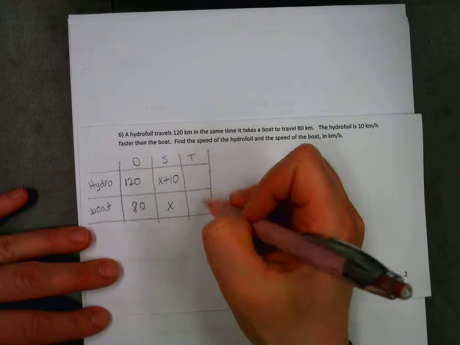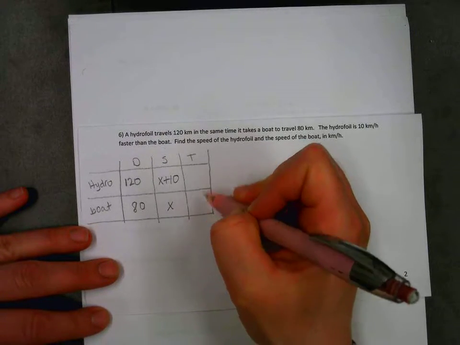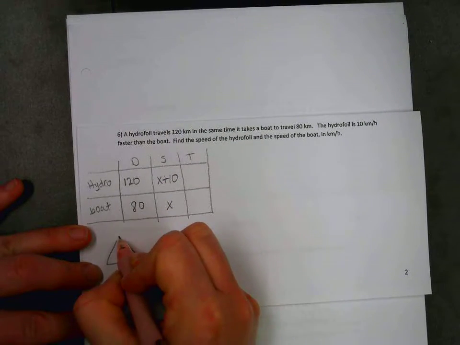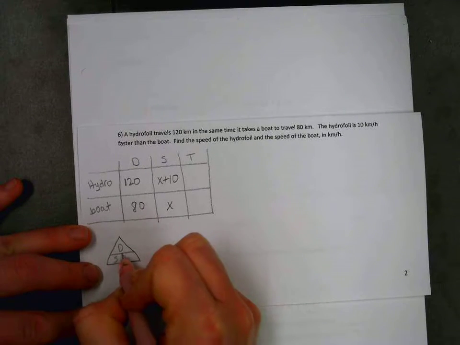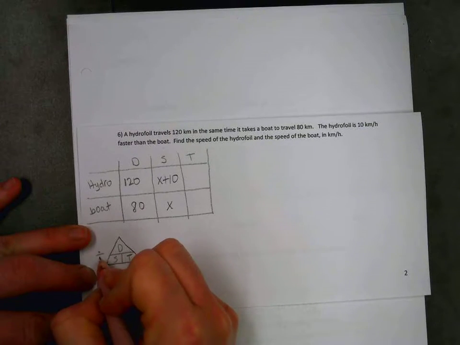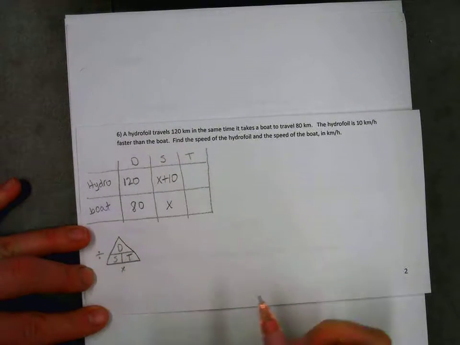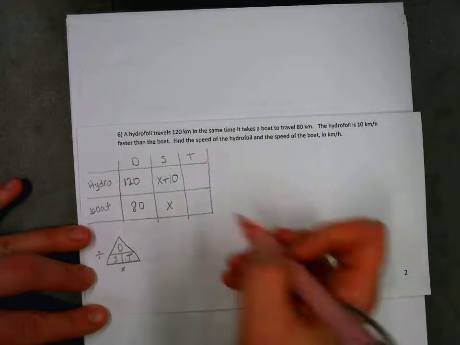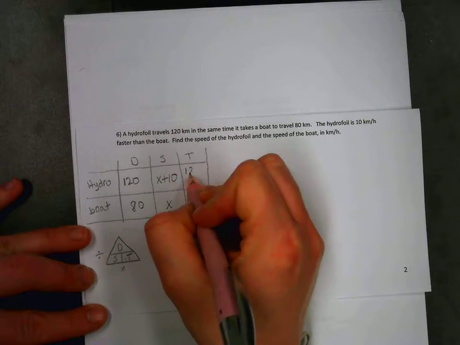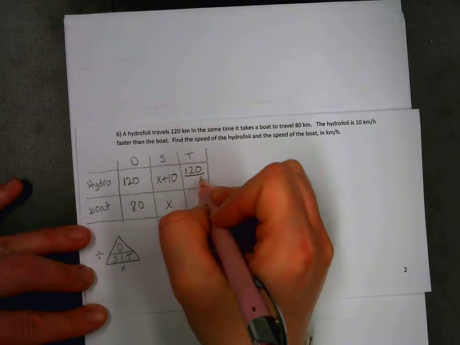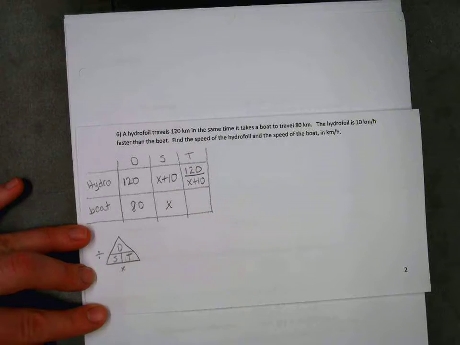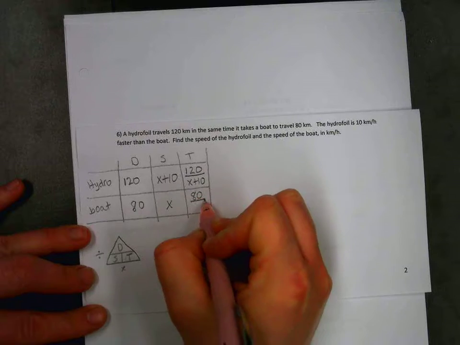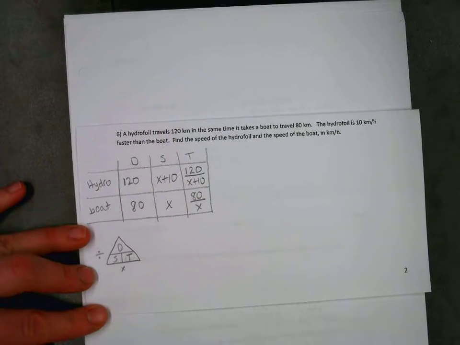So now we want to fill in this last time area in relationship to these two things. Thinking about how these three things relate to each other, if you've never seen this triangle before, to find time, we take the distance divided by the speed. So here we're going to fill in the time by taking the hydrofoil's distance, which is 120, and dividing it by its speed, which is x plus 10. And then we're going to do the same thing with the boat. We're going to take its distance, which is 80, and divide that by x.